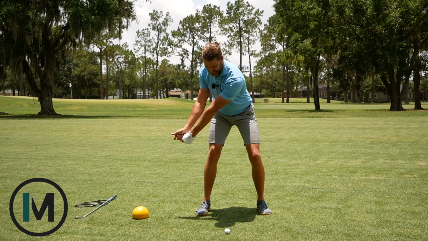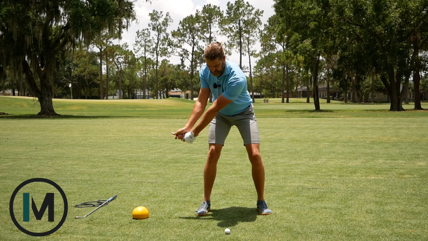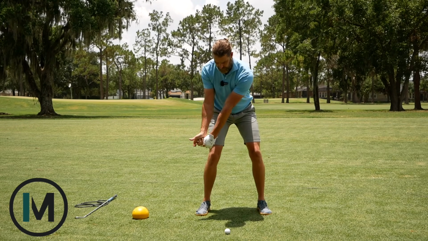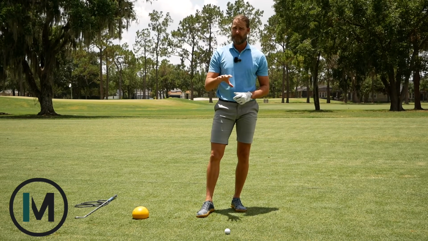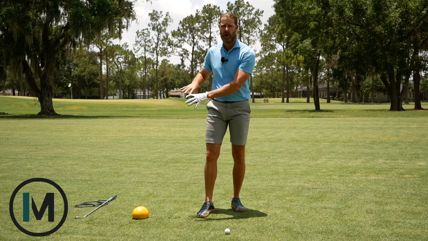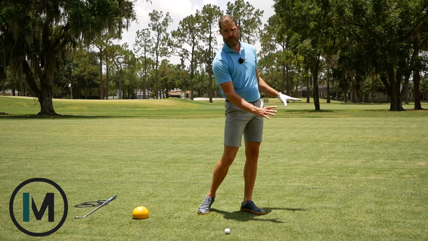And then from there, again, I would encourage you to almost imagine how you're going to move into impact from that new position, because so many players actually start to get into a better spot, but they just don't know where to go from there.